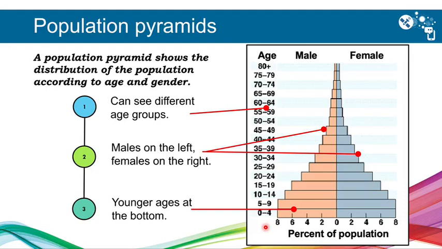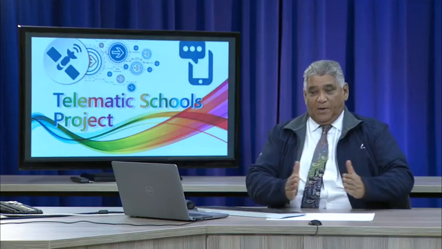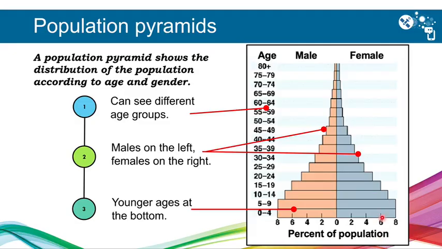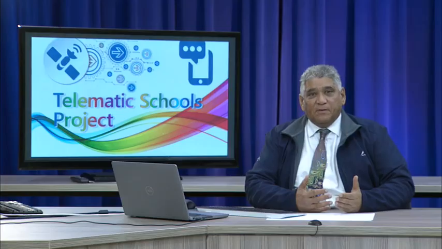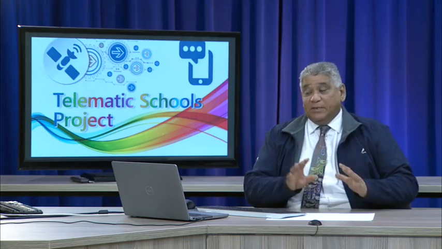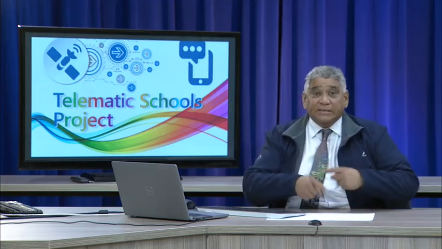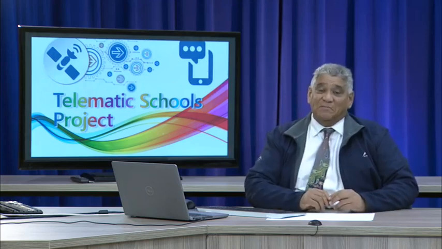Let's have a look at this. So here you see the younger ages here at the bottom, right? And of course, the higher you go, the more narrow the age groups become, in certain pyramids. So if you have a broad base, like in this case, then you must know that here you've got a lot of births. In other words, there's no sign of family planning in this population pyramid. These are the types of questions that you must be able to answer.